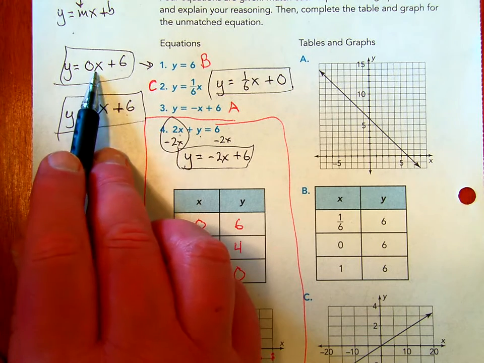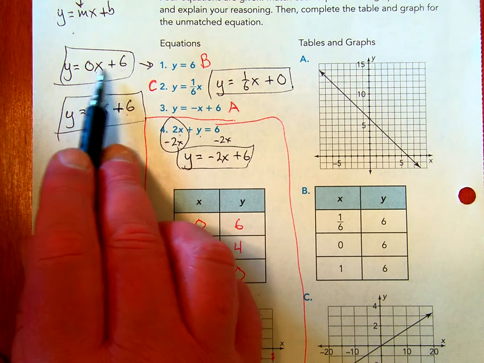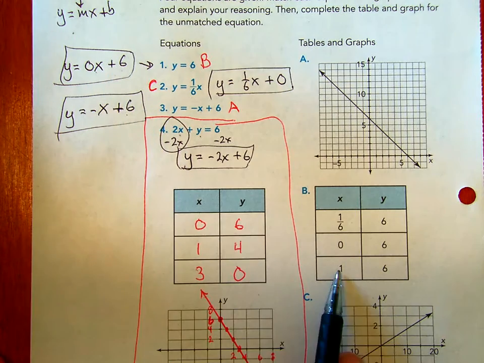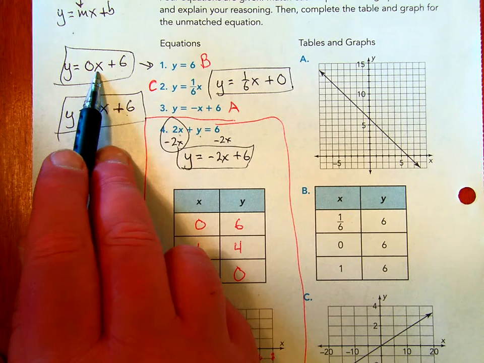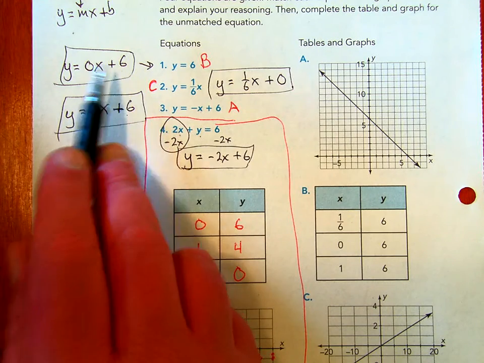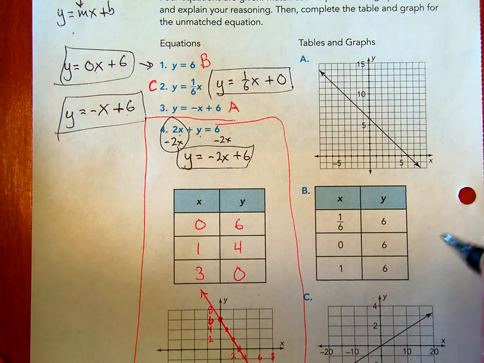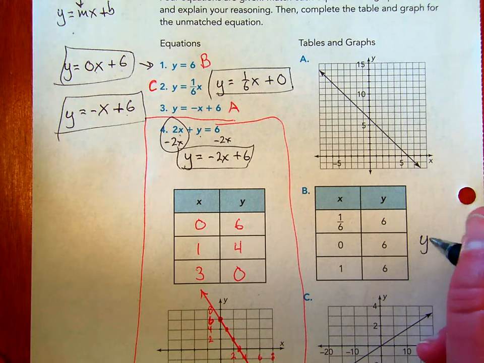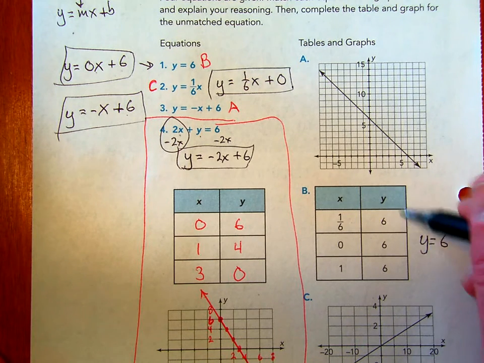If I put a 0 in for x, 0 times 0 is 0, so y equals 6. If I put a 1 in for x, 0 times 1 is 0, so y equals 6. So this is y equals 6. No matter what value I put in for x, y always equals 6.